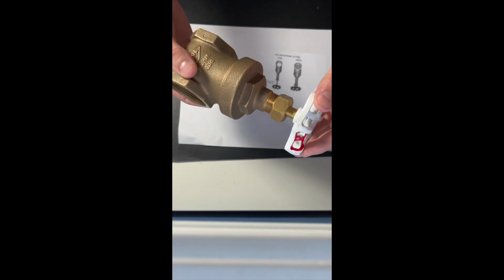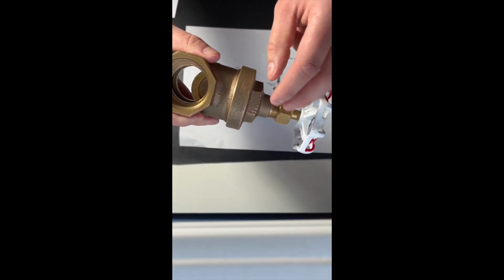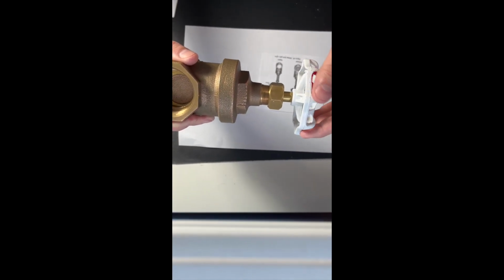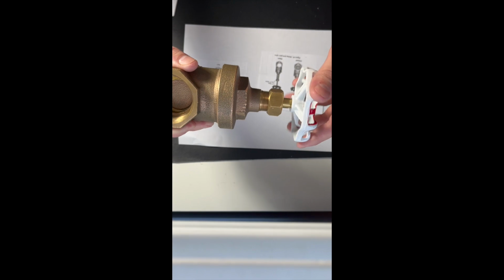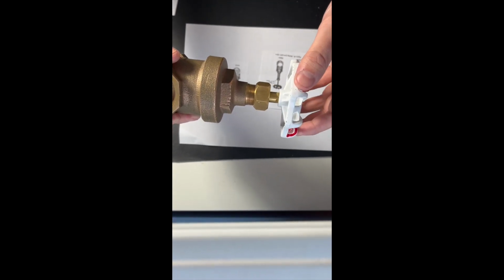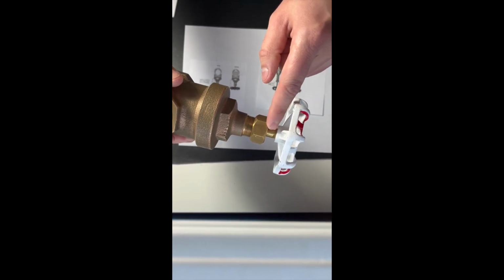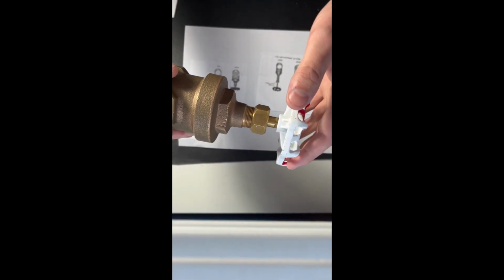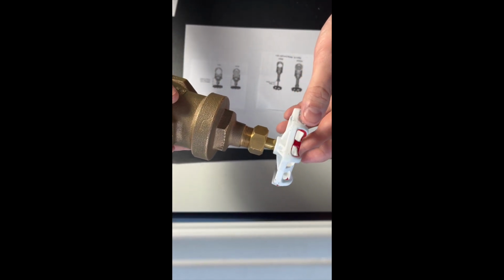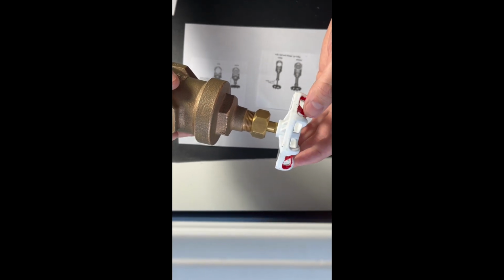There's a rising stem, where the threads are on the inside of the bonnet, or internal, which are most common. So as you can see here, the threads are on the inside. There's also a rising stem where the threads are external and they're on the outside of the body or bonnet. External threads have a benefit where they do not come in contact with whatever liquid or oil is in the line. This will also help for cleanliness of the threads and lubricating.